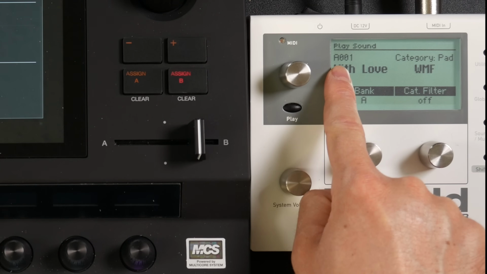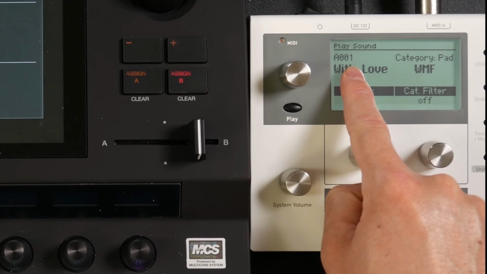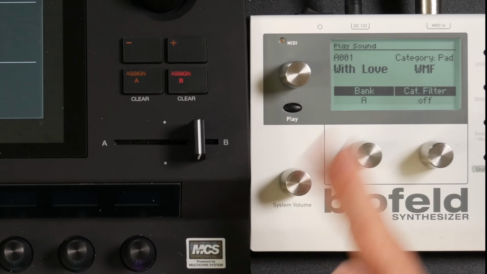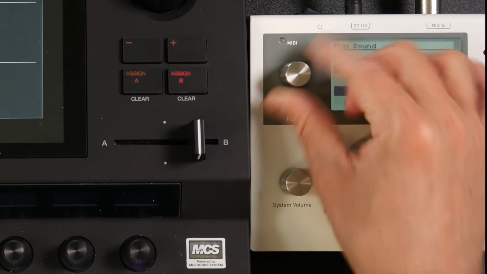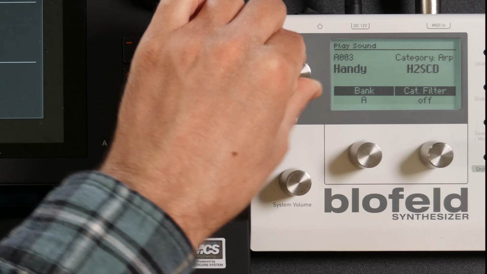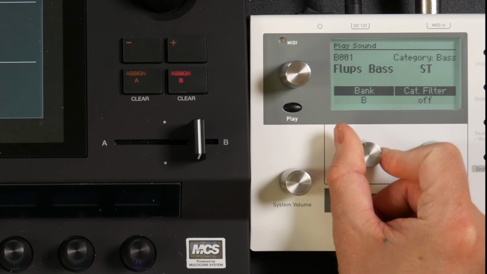If you look at the Blofeld, there's an A right here. That means it's on bank A, and it says 001, meaning sound 001 within the first bank, which is A. You can change the sound with this knob. Let me show you. These are the different sounds, and right here is the bank, so I can change the bank right there.